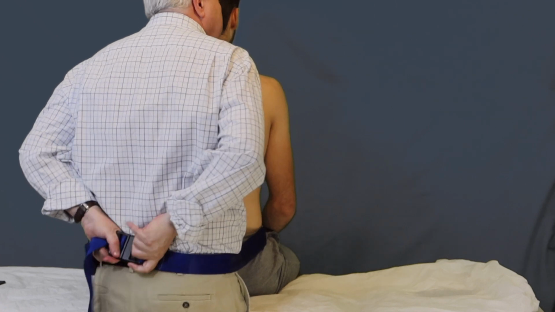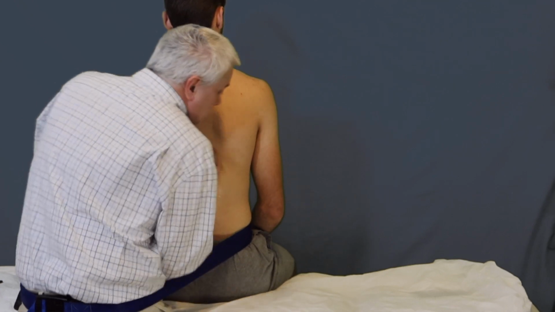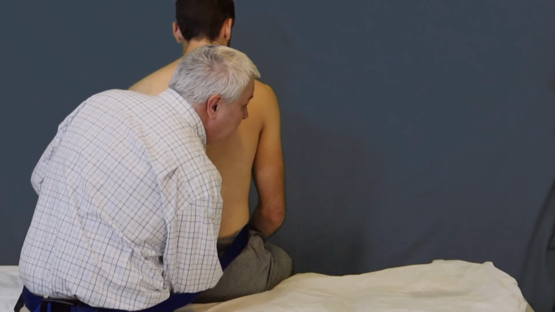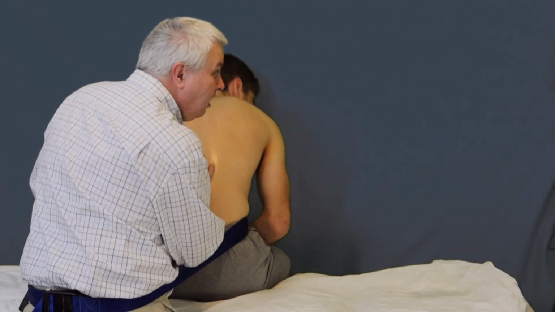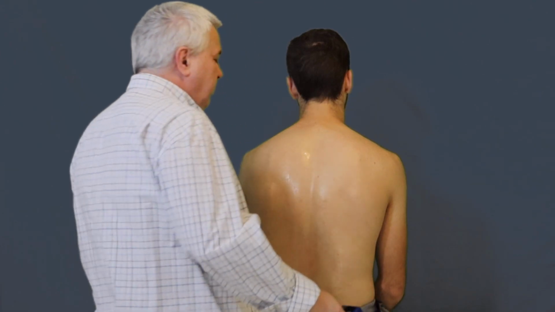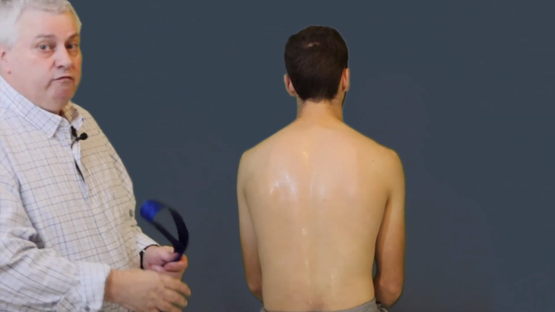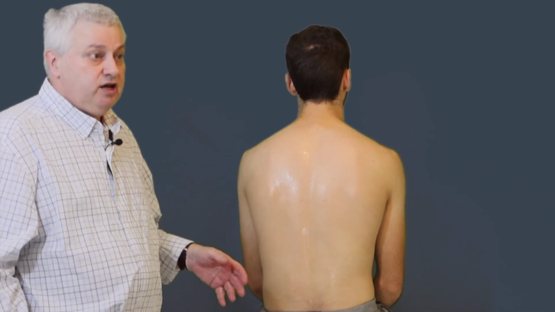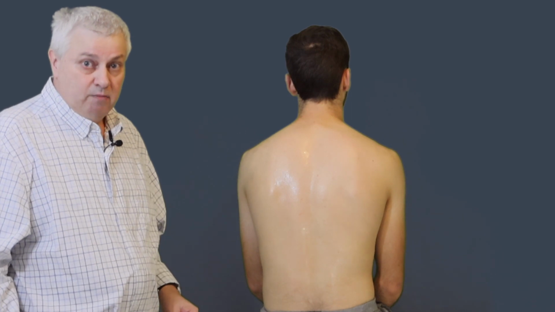Attaching myself to the patient with the belt, I can then stabilise the pelvis, come in and bend them forwards, and they go back and come backwards and forwards like that. So if you have any effect, you'll know you're in the right direction, and that's one of the ways to treat the restriction and give that we sometimes encounter with our low back pain patients.